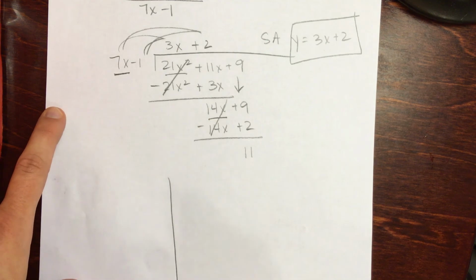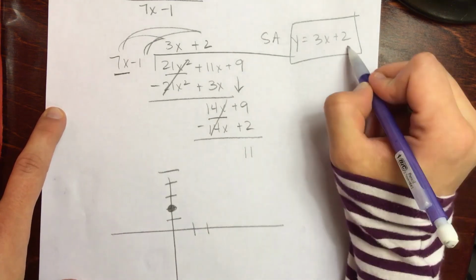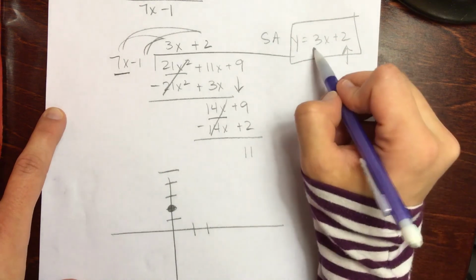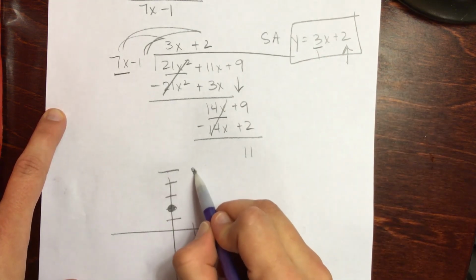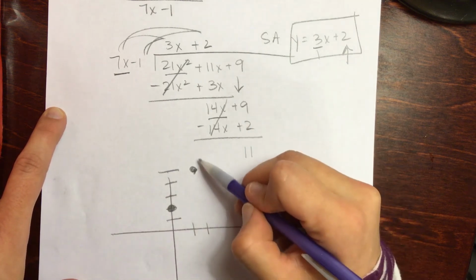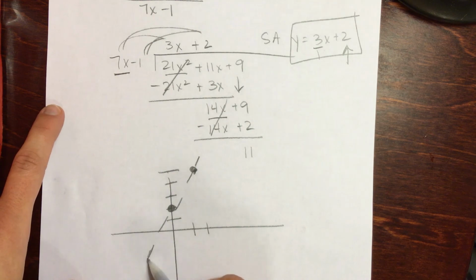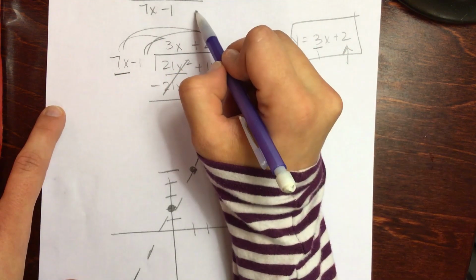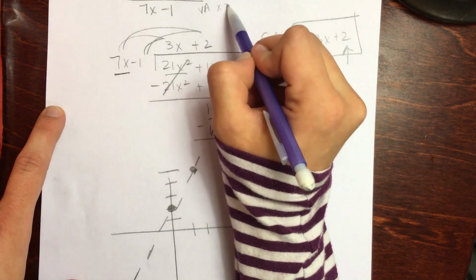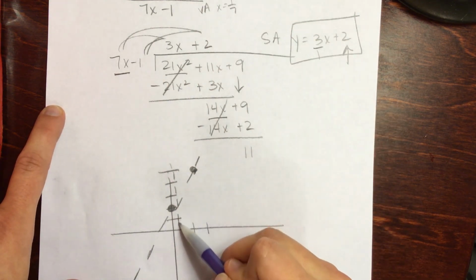If I wanted to graph that, I would graph that 2 is my y-intercept, and then I need to go up 3 and forward 1 to get to my second coordinate point. So that would be my slant asymptote, and I could graph my vertical asymptote. This doesn't factor, so my vertical asymptote would be at x equals 1/7, which would be right here, roughly.